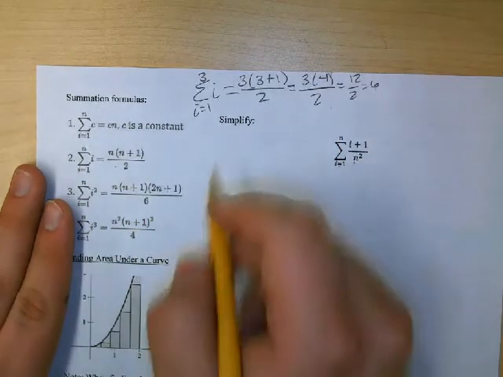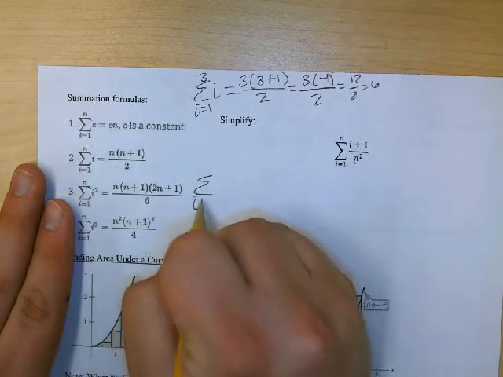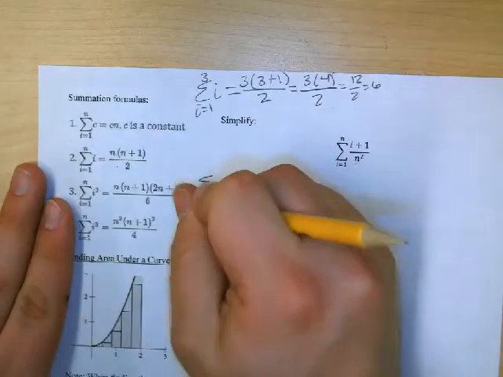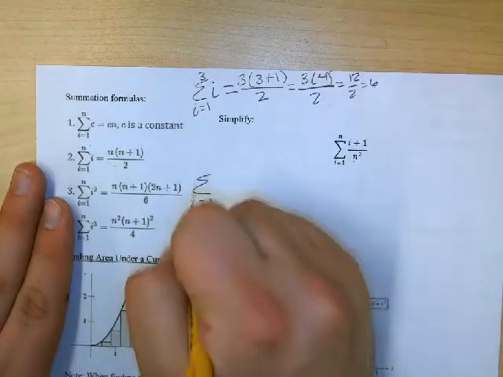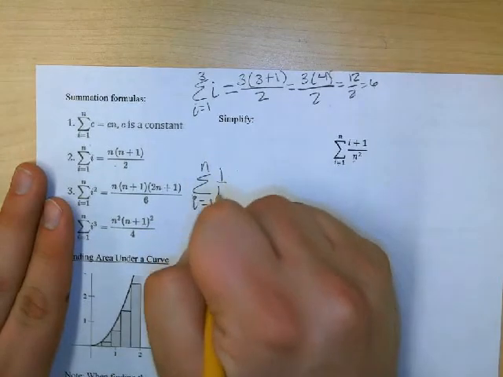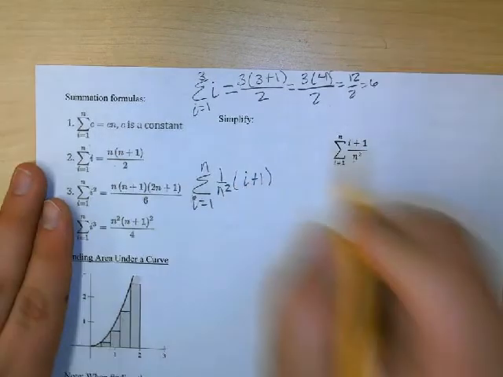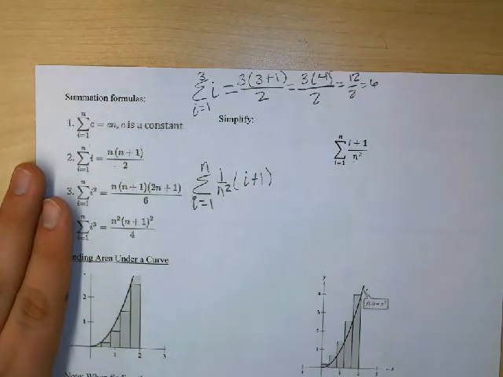So on my first step, I'm going to write the summation from i equals 1 to n of 1 over n squared times i plus 1. That's legal. It's the same thing.